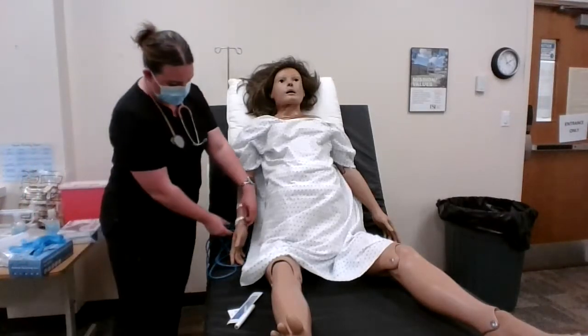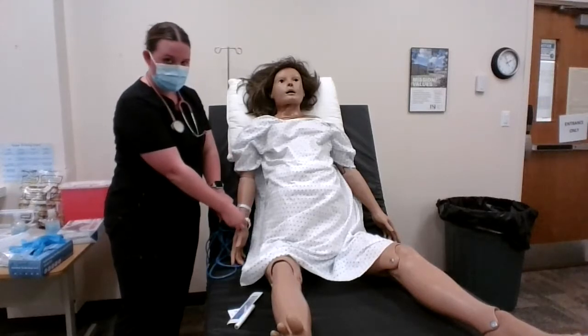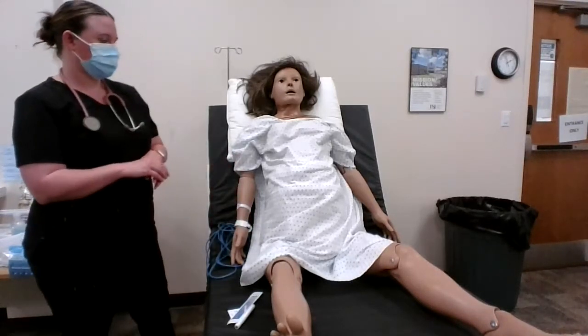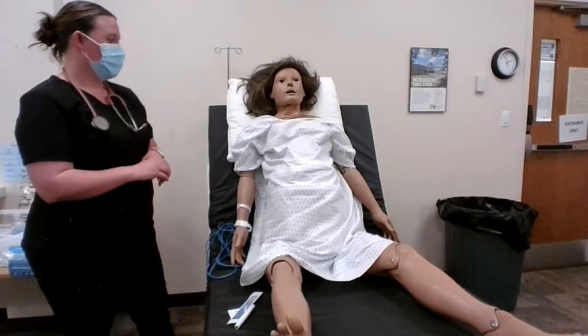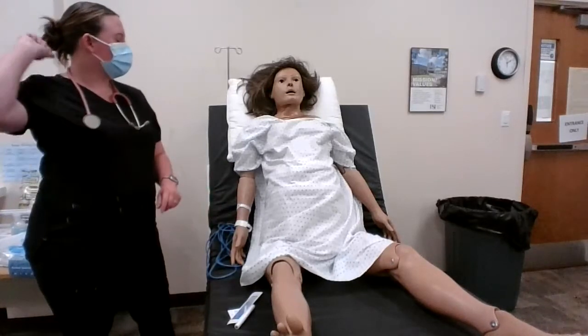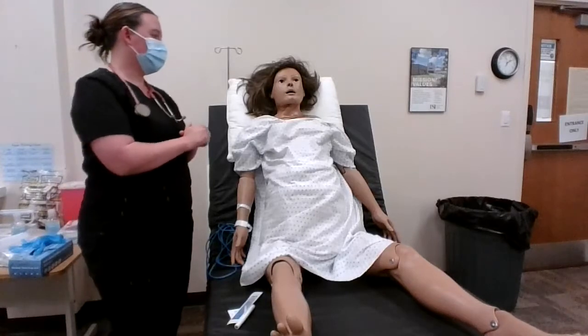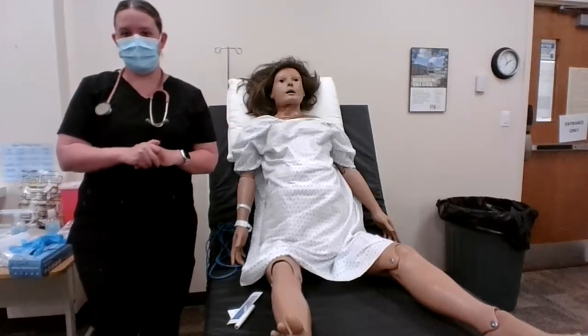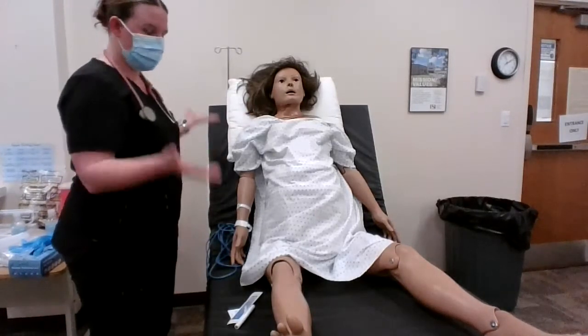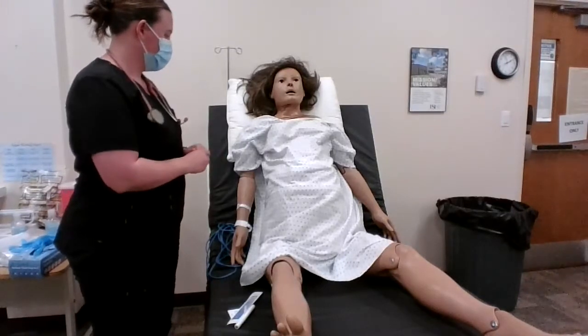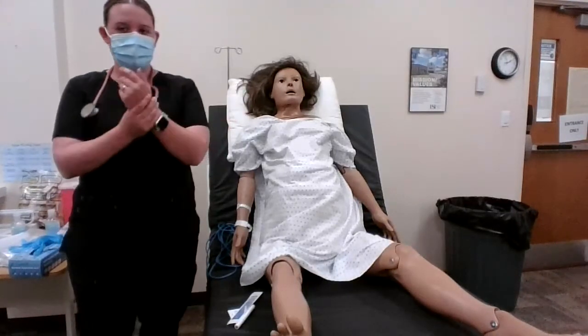After confirming the patient's identity using 2 patient identifiers, explain the procedure to the patient and family if present and provide privacy. So then I check the name and date of birth. I'm going to provide privacy. And I'm going to say we're going to do a head-to-toe physical assessment today. Do you have any questions? They said no. Raise the patient's bed to waist level when providing patient care. Perform hand hygiene. Wash my hands before I touch my patient.